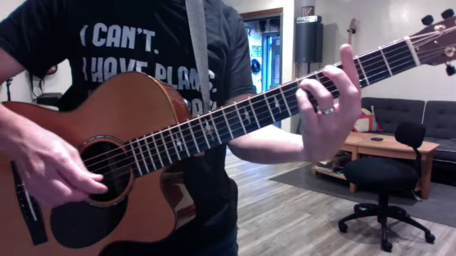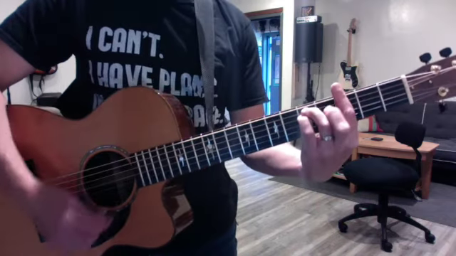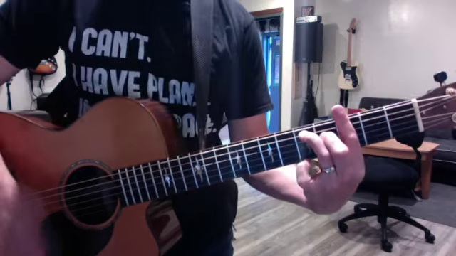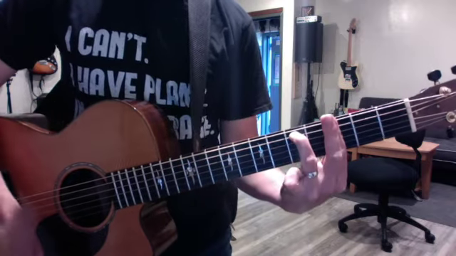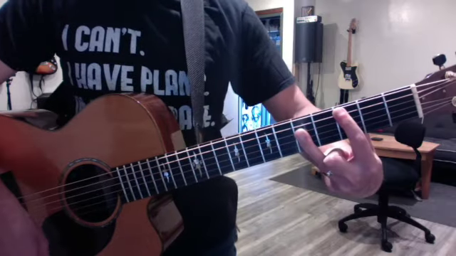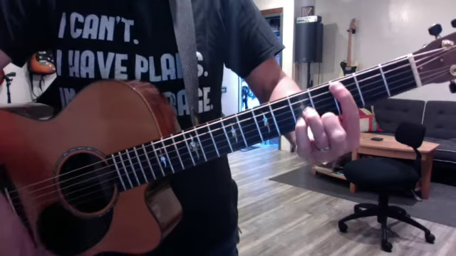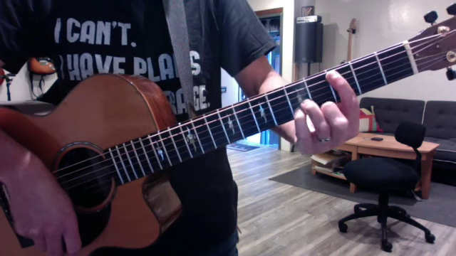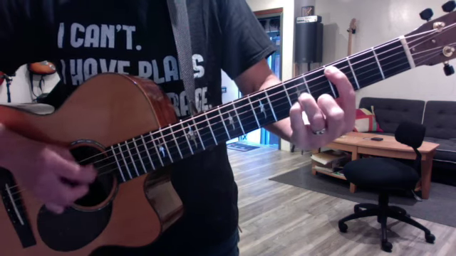So at the end of Till There Was You, it's G minor major seven, G minor seven, G dominant seven, then a C, and a C augmented, which looks just like a C minor, but these fingers have floated down and the D string's muted.